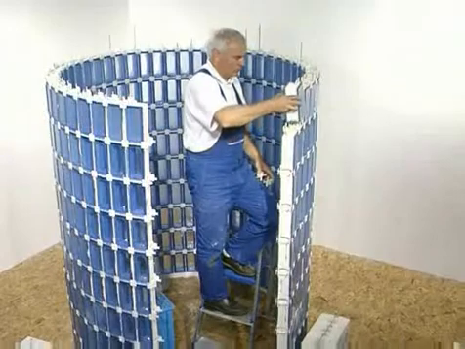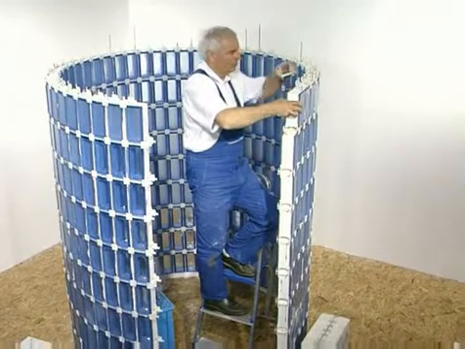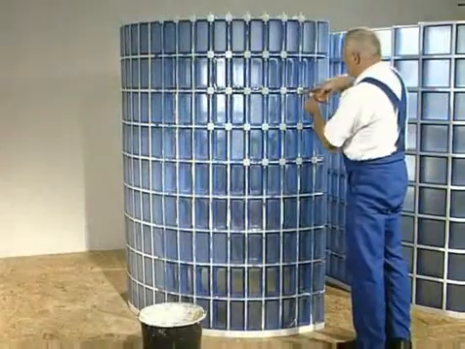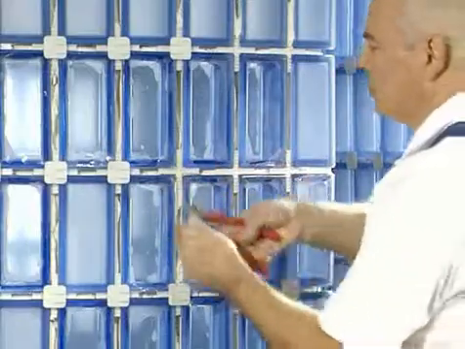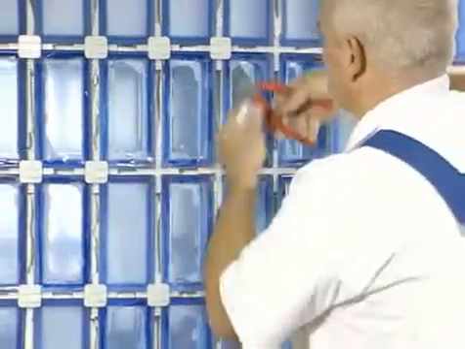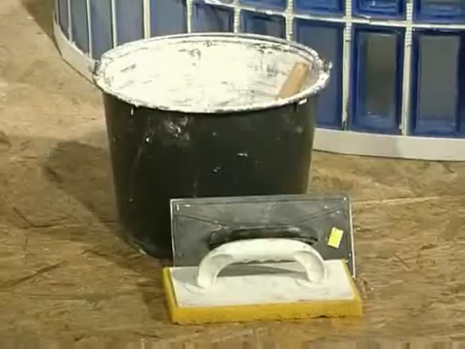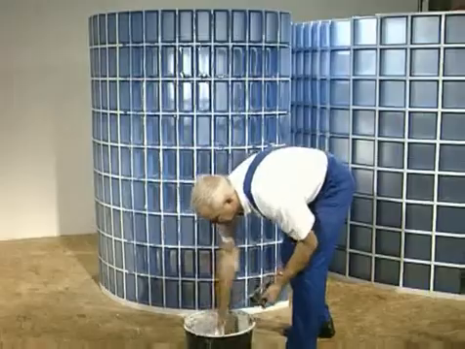After such a period, the curved wall is ready for finishing works. Finishing works include preparation of the wall for grouting and finishing of the outer edge. To prepare the wall for grouting, remove the ends of distance crosses. Always perform these works prior to grouting.